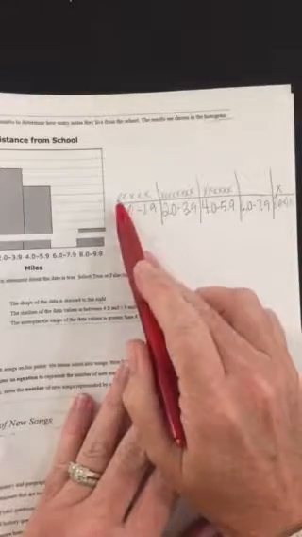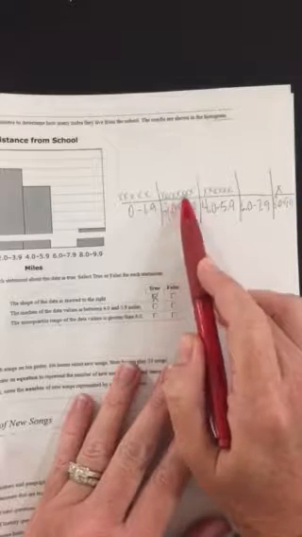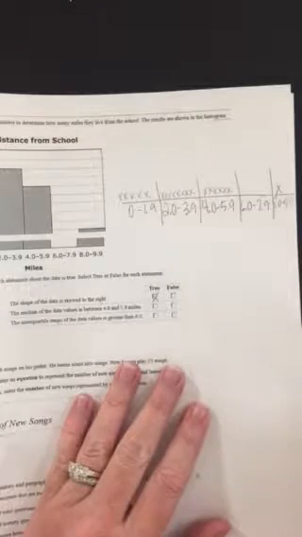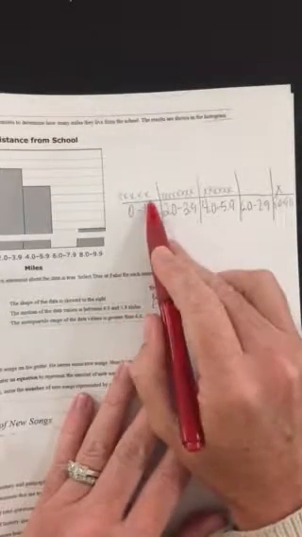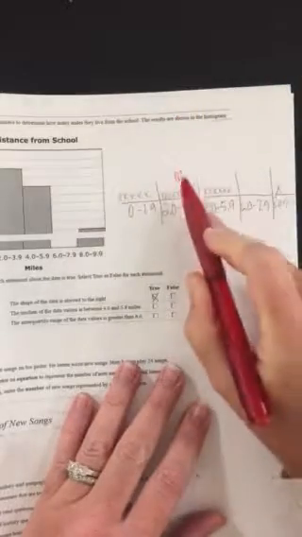All right. So if I'm going to find the median, remember that's just the center of the data when the numbers are in order. Well, they're already in order, so I just need to find the center. I have 1, 2, 3, 4, 5, 6, 7, 8, 9, 10, 11, 12, 13, 14, 15, 16, 17, 18, 19, 20 numbers, which means my median is going to be between number 10 and 11. So here's my median, or my Q2.